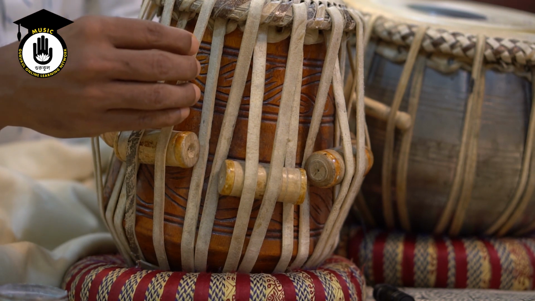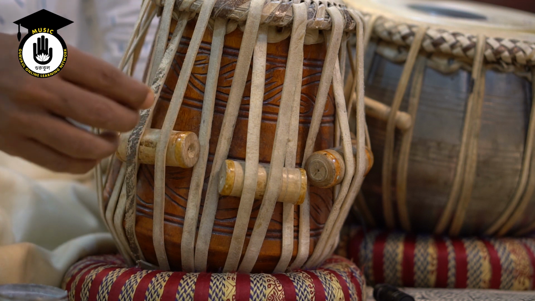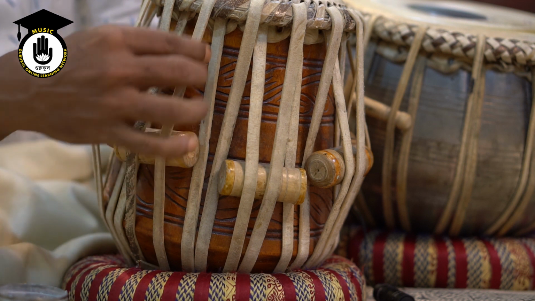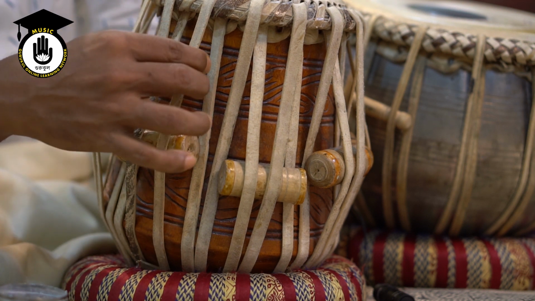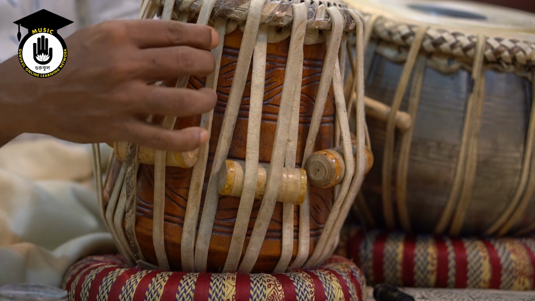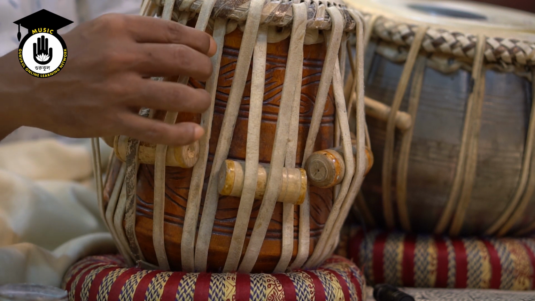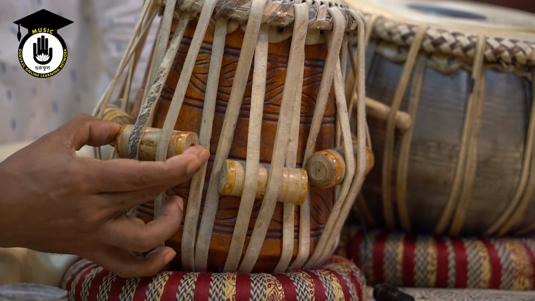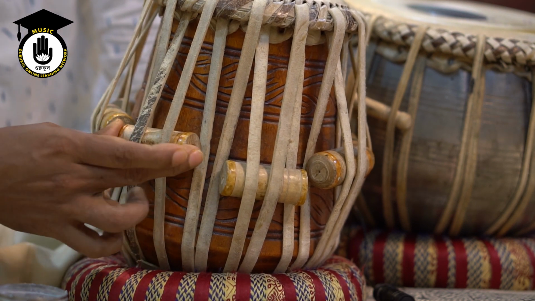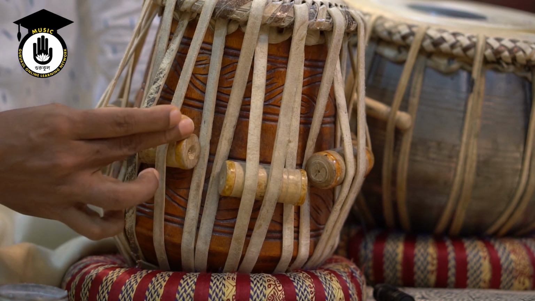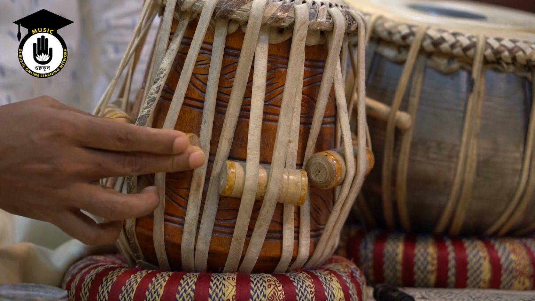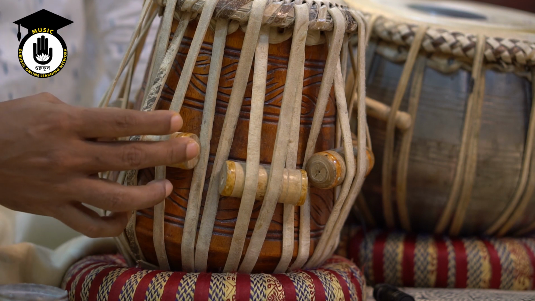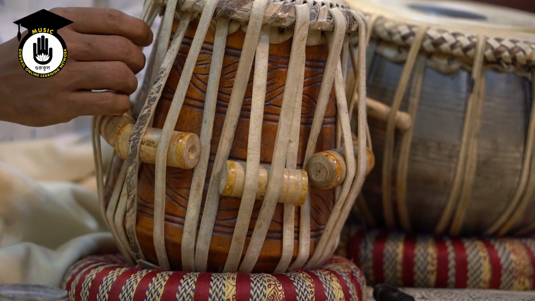The skin tension is maintained by this kind of lace, which is known as chhot or baddi, and this wooden piece, which is known as guti or guli or gatta.